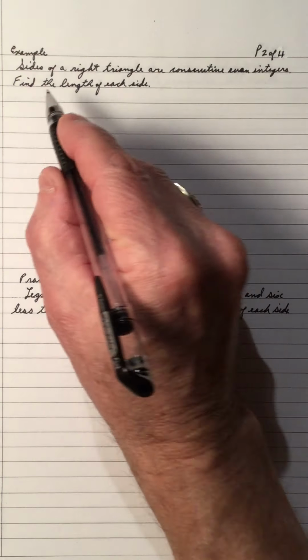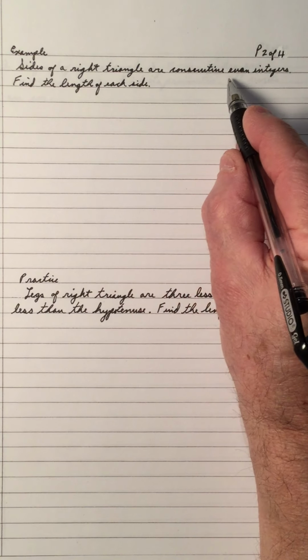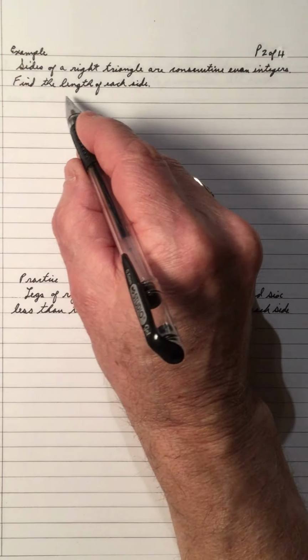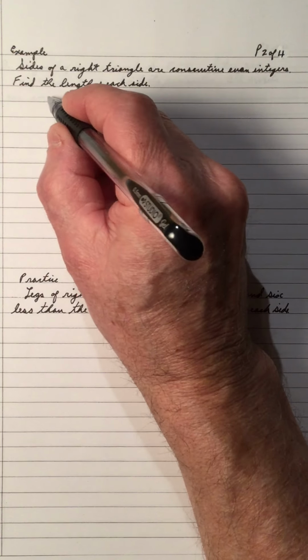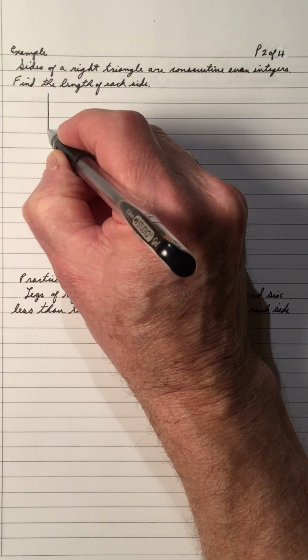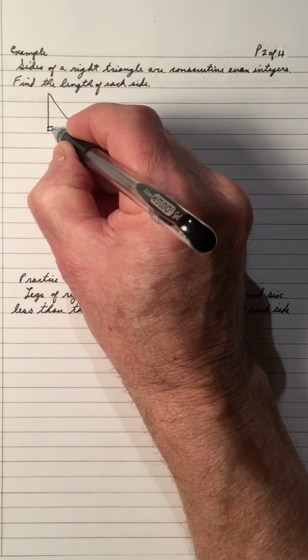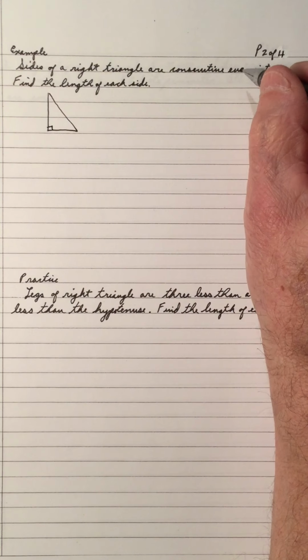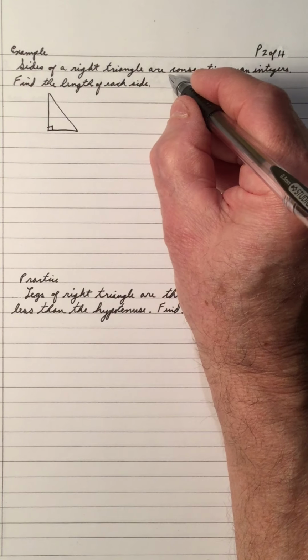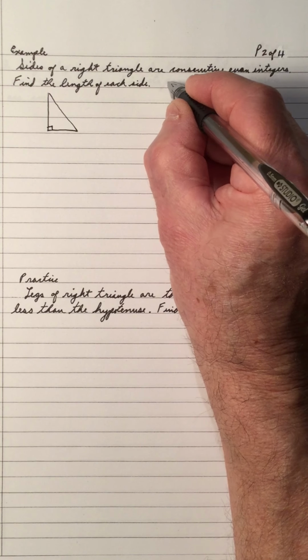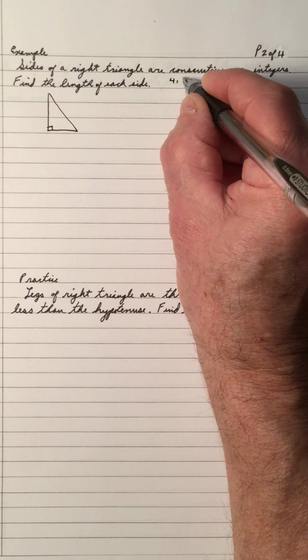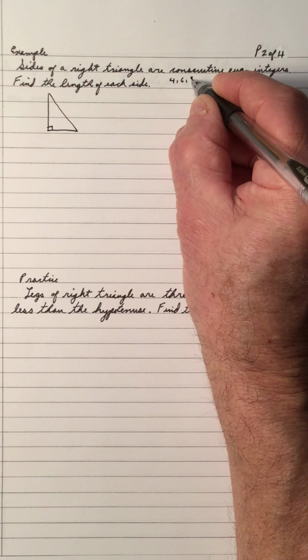But here we go. The sides of a right triangle are consecutive even integers. Find the lengths of each side. So we have a right triangle, which has a right angle. The sides are consecutive even integers. Well, consecutive even integers are like 4, 6, and 8.